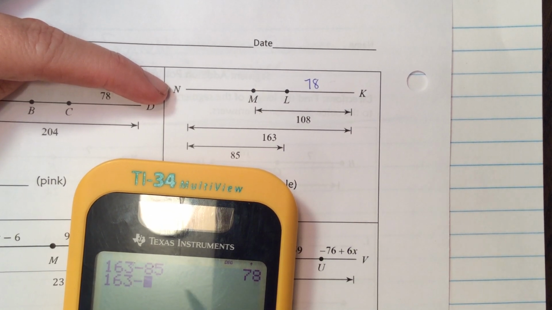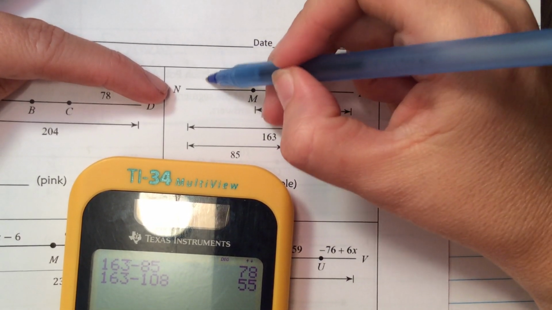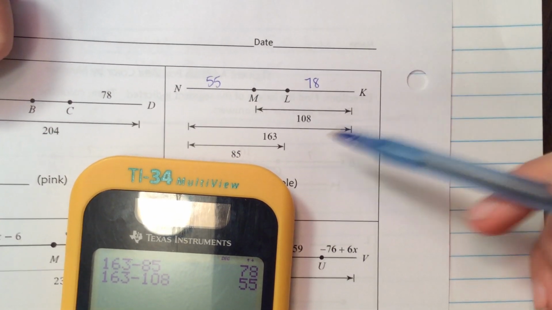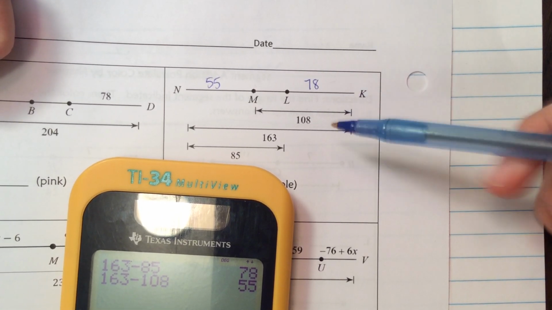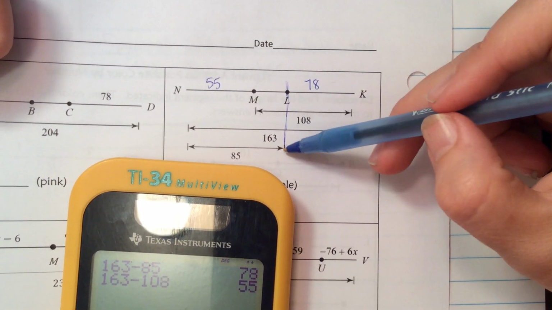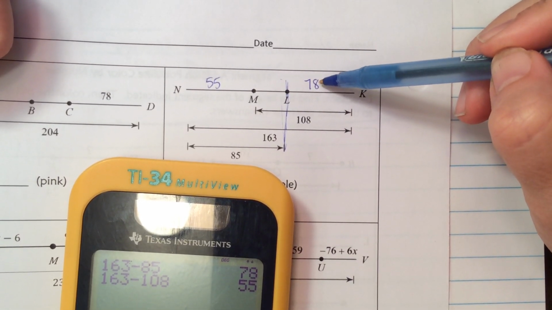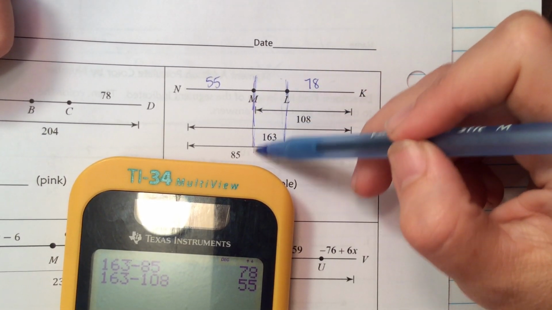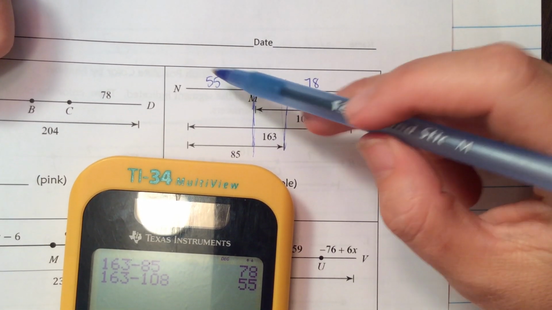So 163 minus 108 is 55. The reason I did that is because from here over is 85, so this has to be 78. And from here over is 108, so this has to be 55.